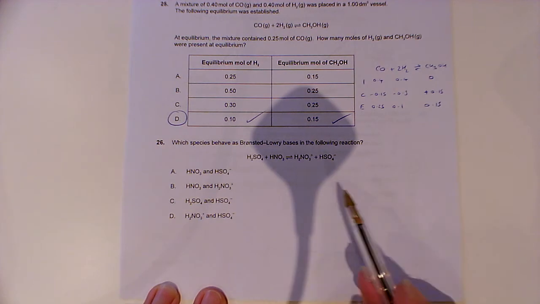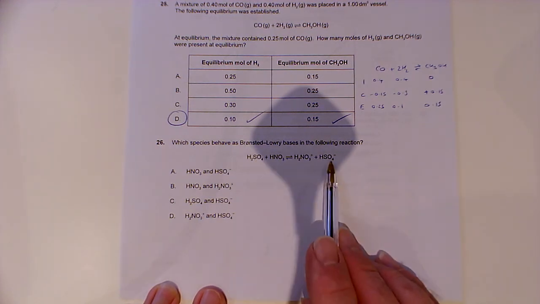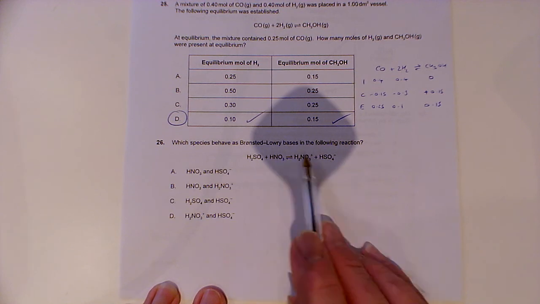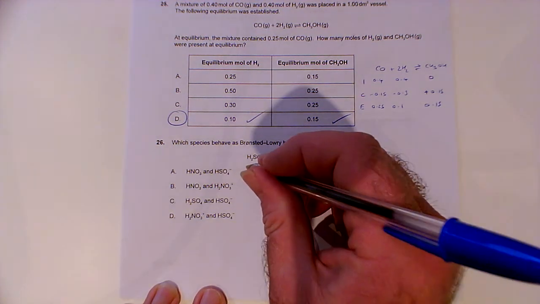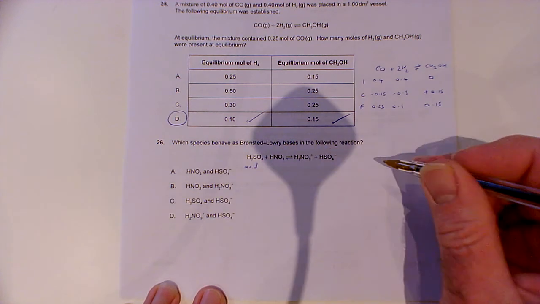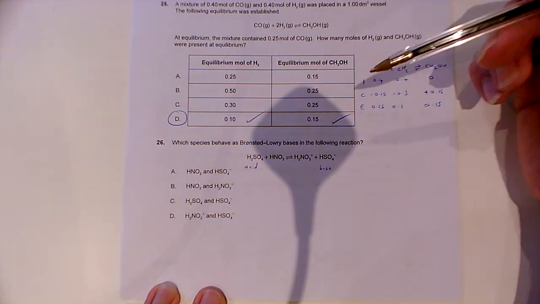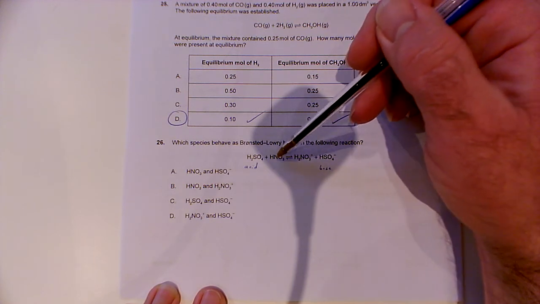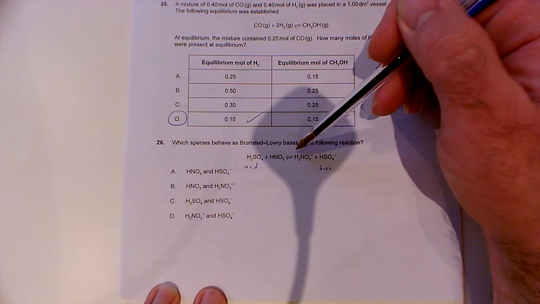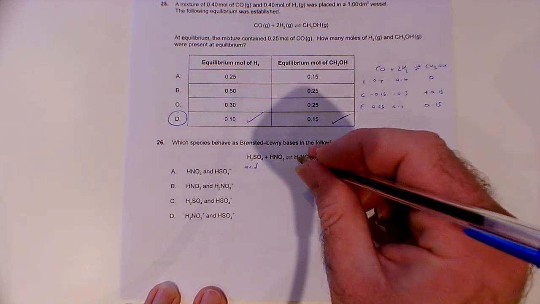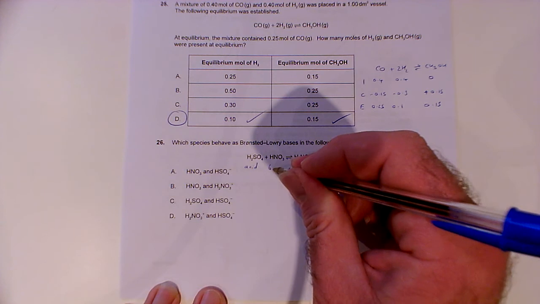So remember, the acid would be the one with more protons. So if we look, H2SO4 and HSO4 minus are an acid-base conjugate pair. H2SO4 has got more hydrogen, so it must be the acid, and HSO4 minus must be the base. Looking at the next bit then, we've got HNO3 and its conjugate partner is H2NO3 plus. Which one's got more protons? That would be the acid. Well, it's this one. So this would be the acid and this will be the base.